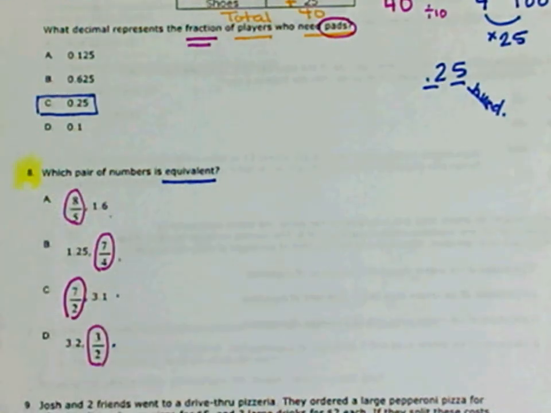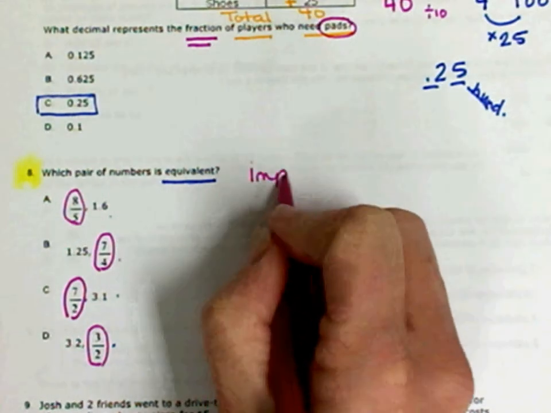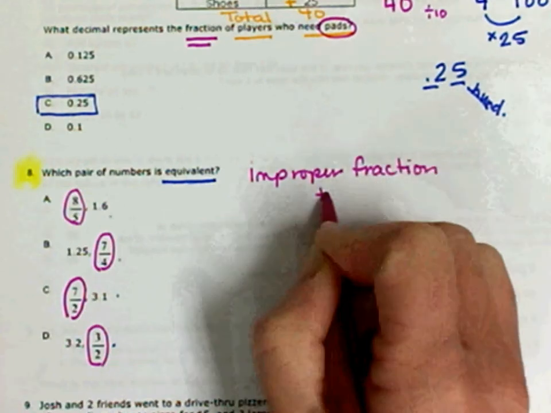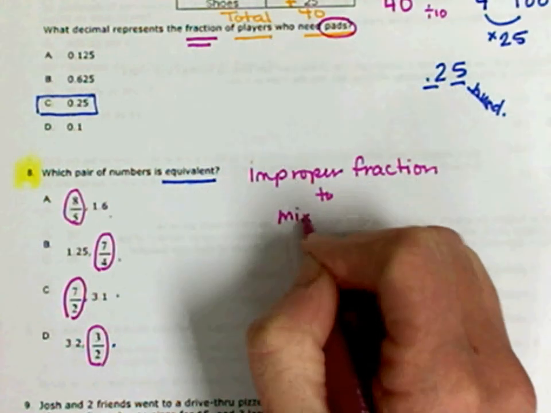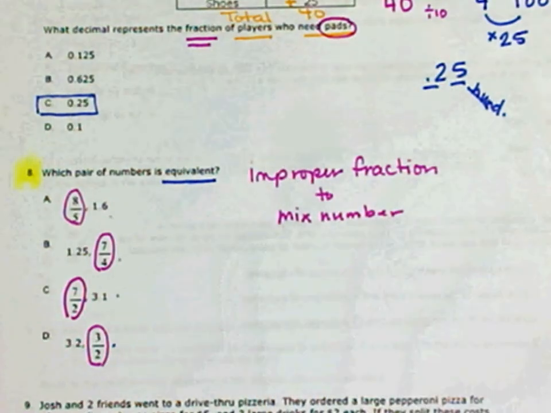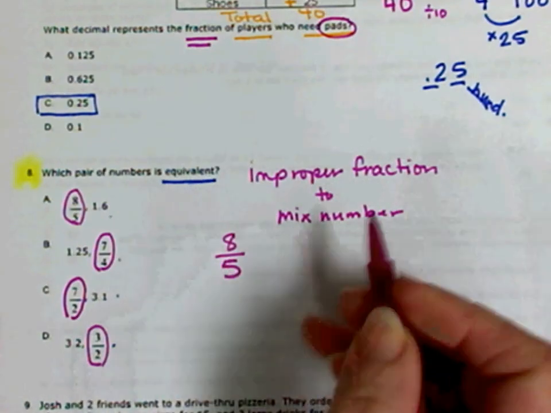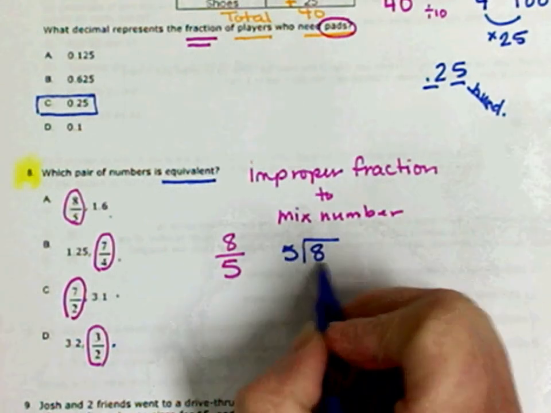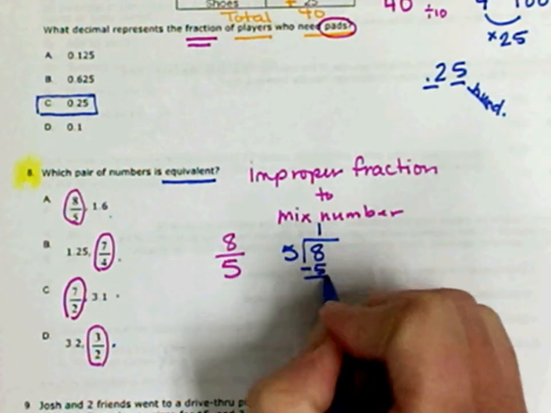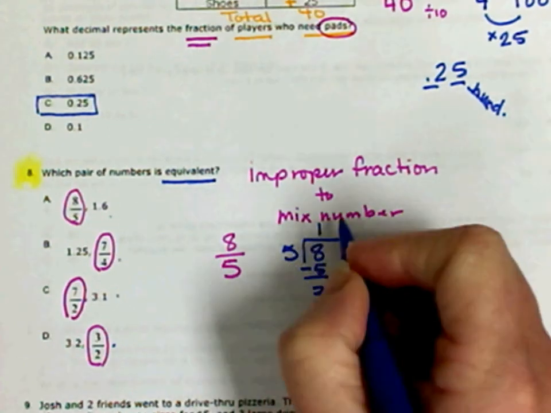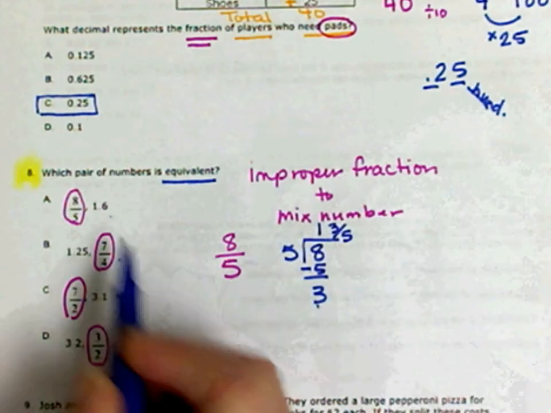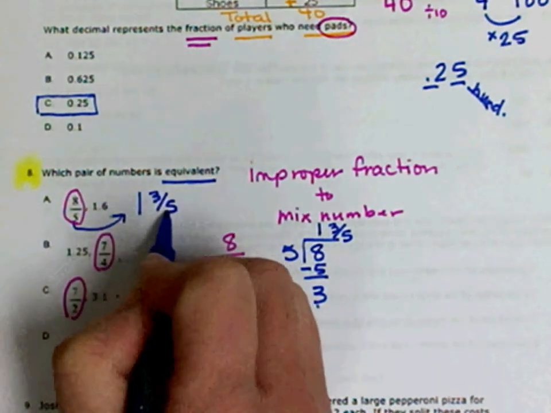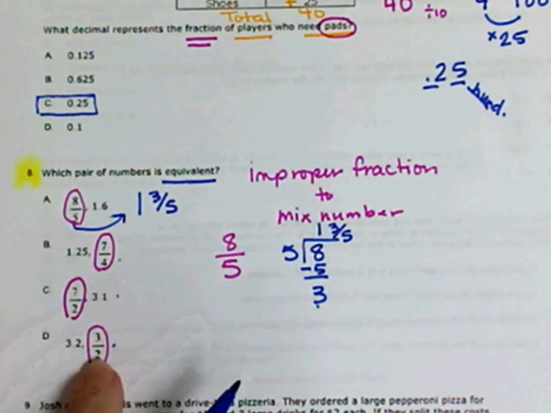So the first thing I want to do is change my improper fraction to a mixed number. And how do I do that? I divide out. 8/5. I call it top dog in the house, but it is 8 divided by 5. How many 5s go into an 8? 1. When I subtract, I have leftover. This becomes a fractional part. I have 3 out of 5. So this fraction right here is written as 1 3/5.